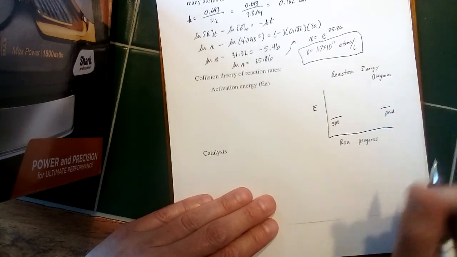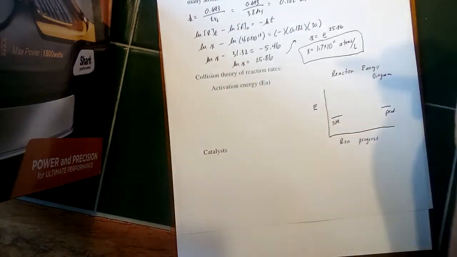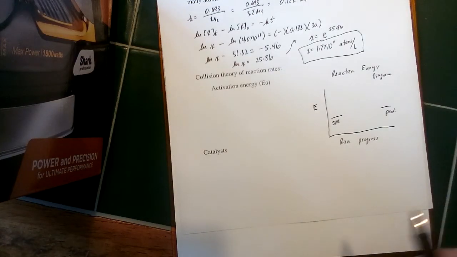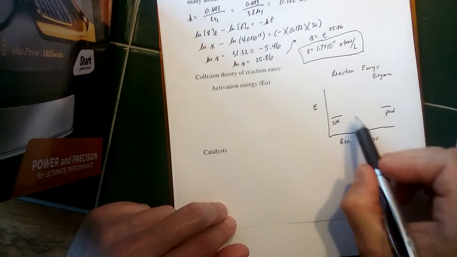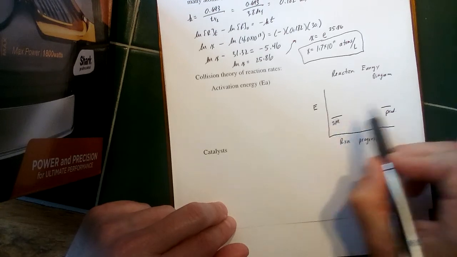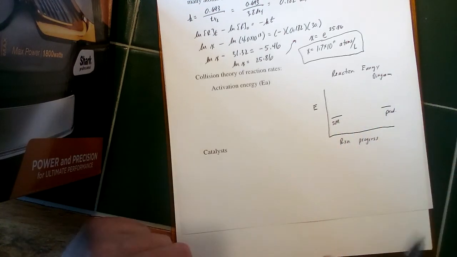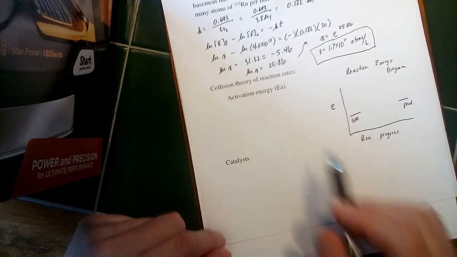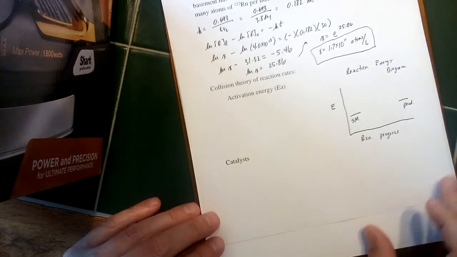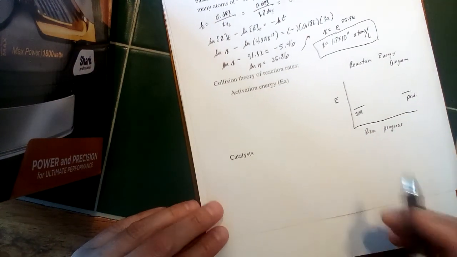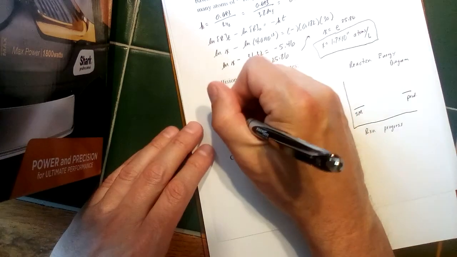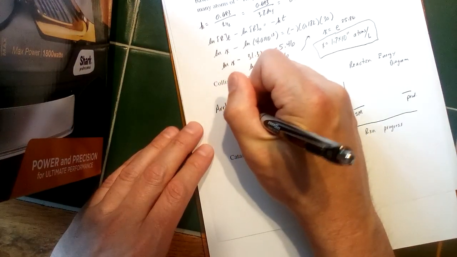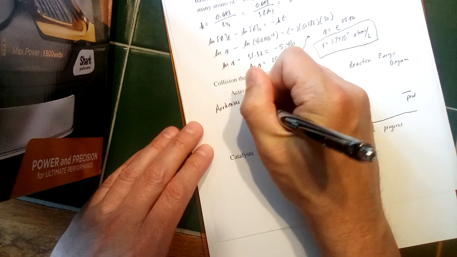Now, there's some thermodynamics involved here, depending on whether the starting materials or the products are higher or lower in energy. That's something we'll talk about in a future chapter in a little more detail. Right now, what we're focused on is what happens in the middle. How do we get from one to the other? That's related to the kinetics of the reaction. And in particular, we want to think about this quantity here, EA, or activation energy. And we can think about this in terms of what is known as the Arrhenius equation.